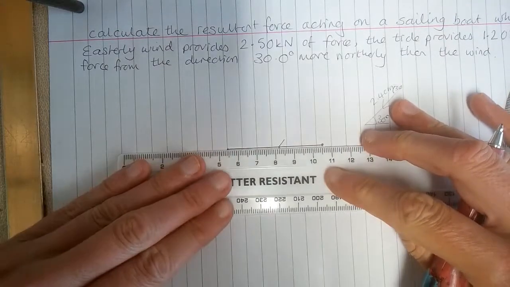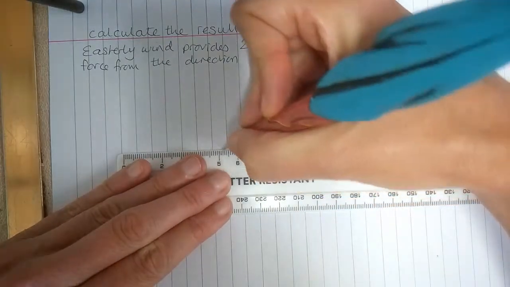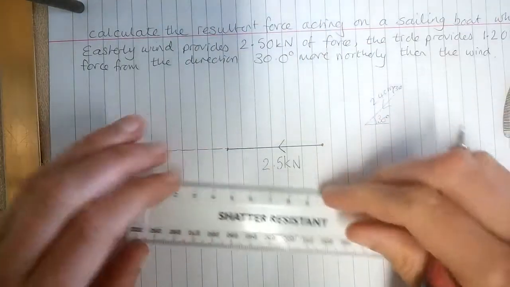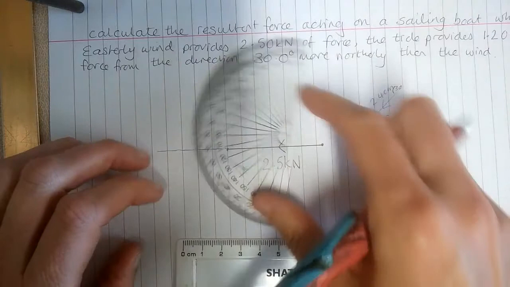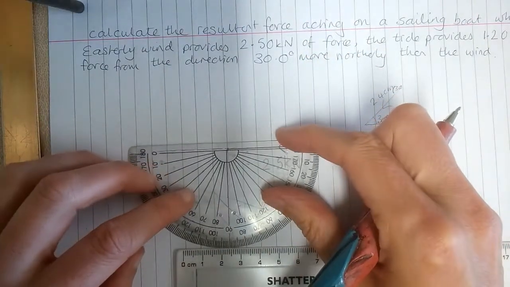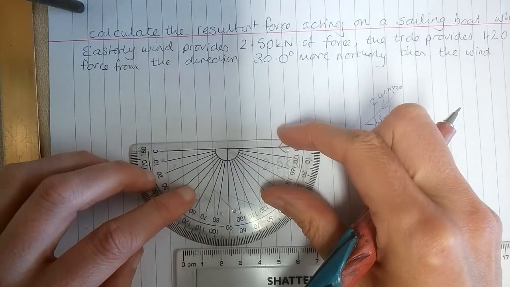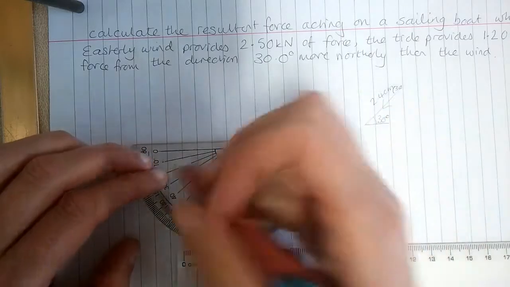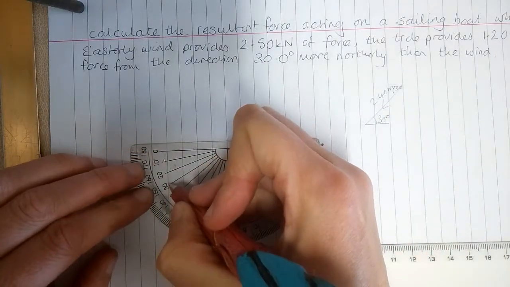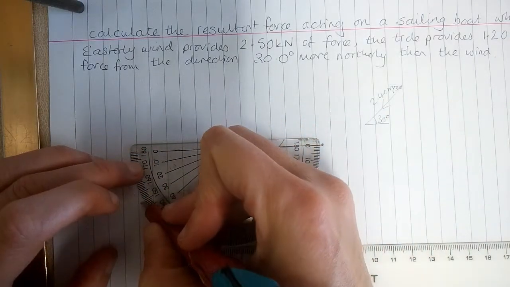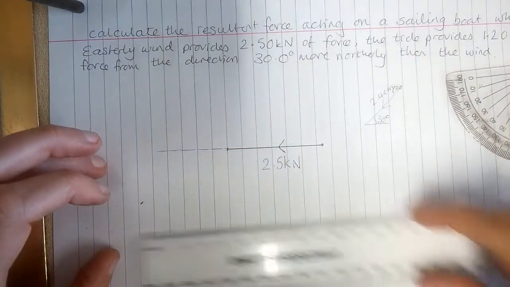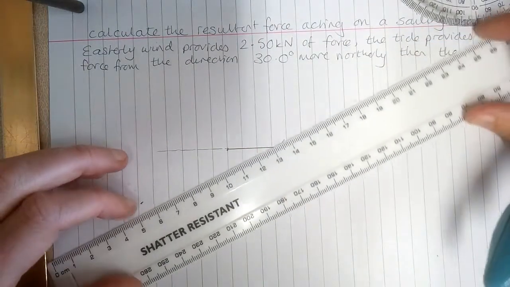So if I extend my line there by a little bit, I've got an angle to measure from, and I'll use the protractor. I want it to be 30 degrees below, so 10 degrees, 20 degrees, 30 degrees below, it's going to come off in this direction here. So I will put my line in.